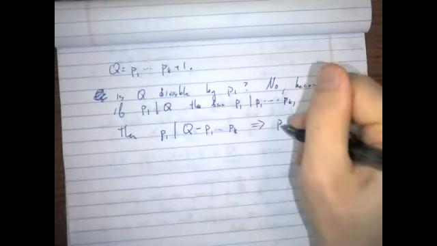And the answer is no, because if P1 divides Q, then since P1 also divides P1 times Pk, P1 must divide Q minus P1 times Pk, which means P1 divides 1, a contradiction.